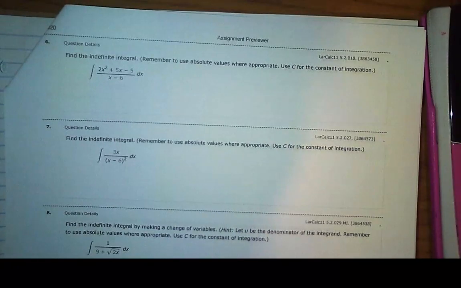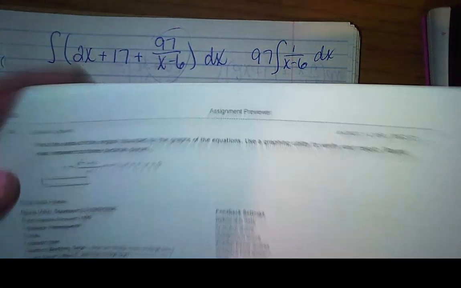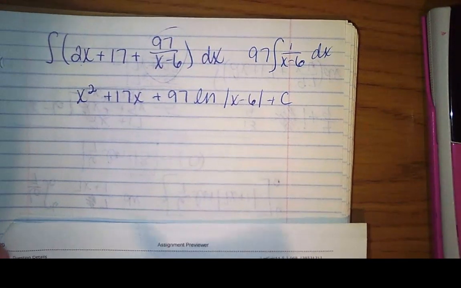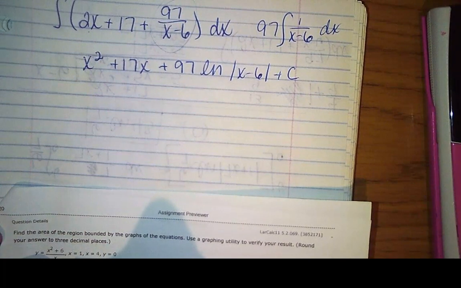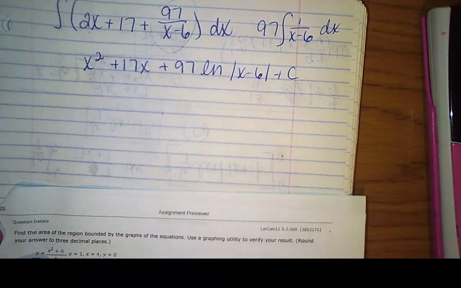All right, so I'm going to come back to number 7. I'm going to bounce to the end. So I know I'm kind of all over the place, but this is number 15. Number 15 says that I need to restrict where I'm integrating from x equals 1, x equals 4, and y equals 0.